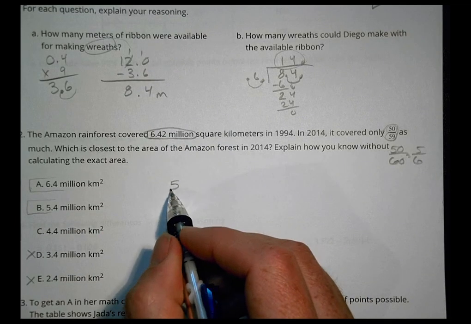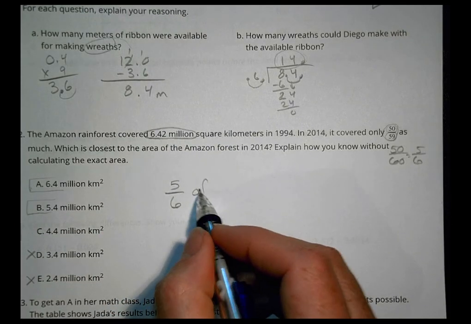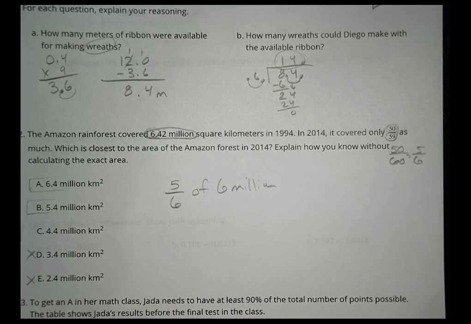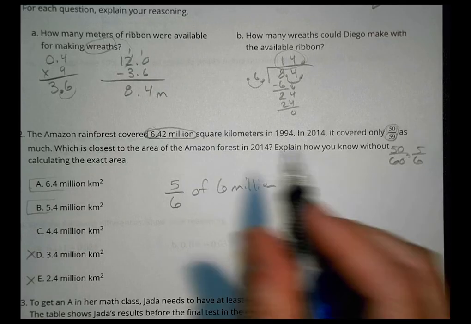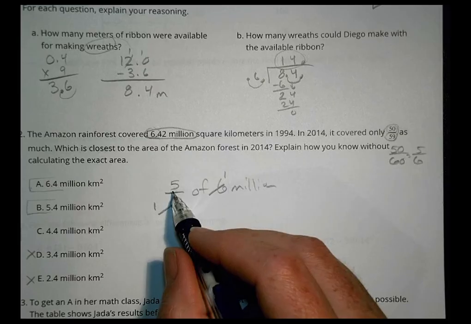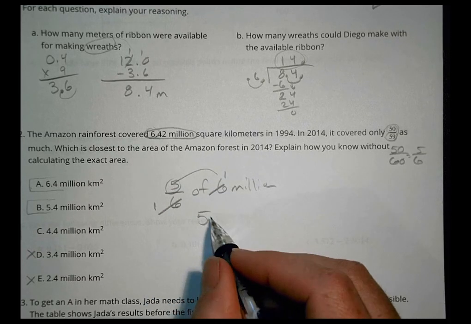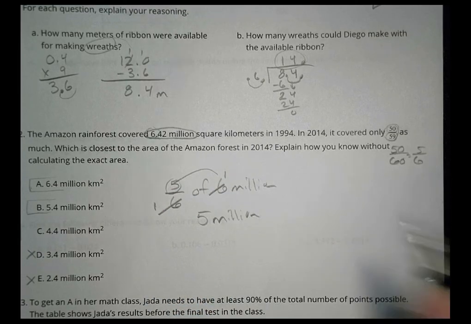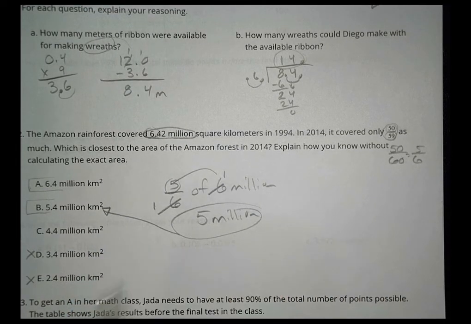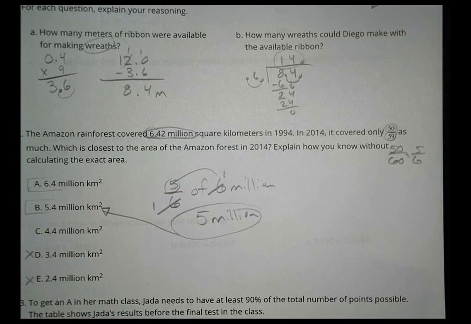Now, if we're talking about 5/6 of about 6 million, right? 5/6 of 6 million, okay? See, the 6 reduces to 1 and a 1, and so I'm left with 5 times 1, which is about 5 million. Again, all estimating, right? So which answer is closer to 5 million? We would probably go with something like the 5.4. That probably makes the most sense without calculating the exact area. That's about right there. Okay.